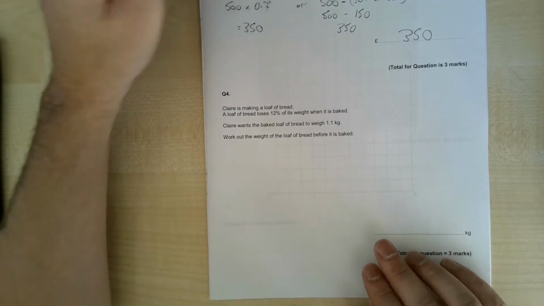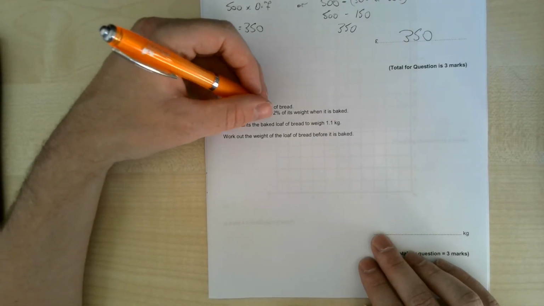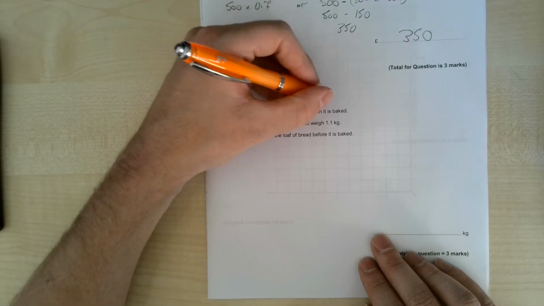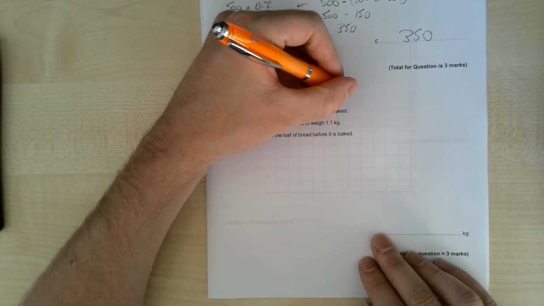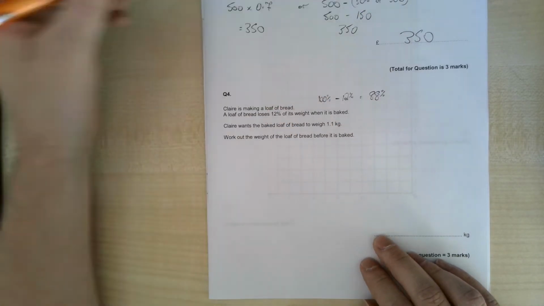Question 4. Claire is making a loaf of bread. A loaf of bread loses 12% of its weight when it is baked. So it starts with 100%, you lose 12%, so that means you're left with 88% after it's baked.